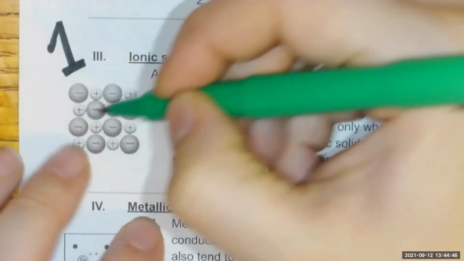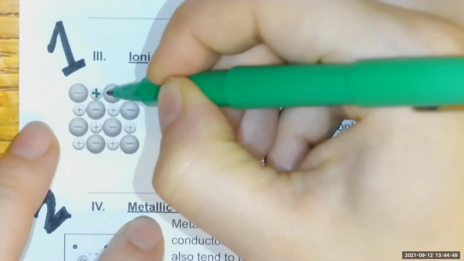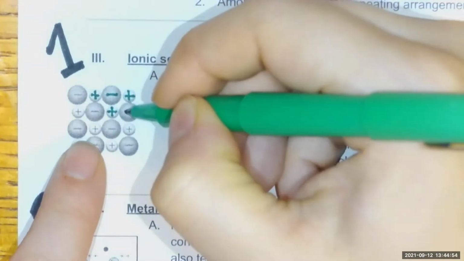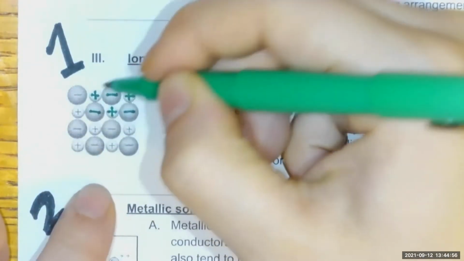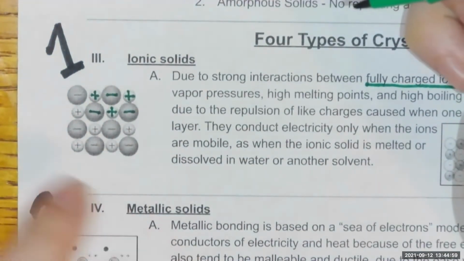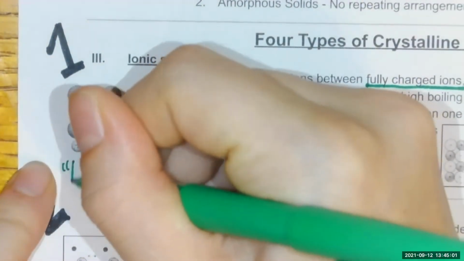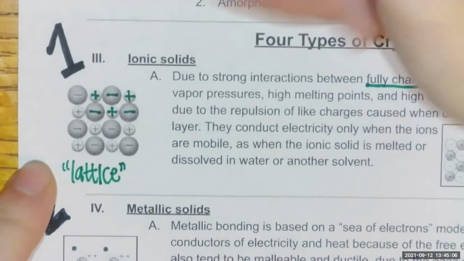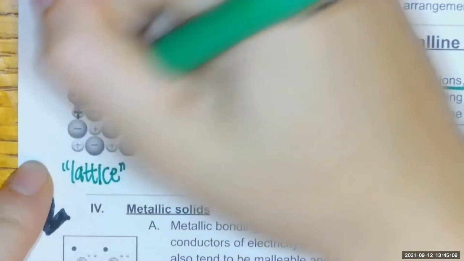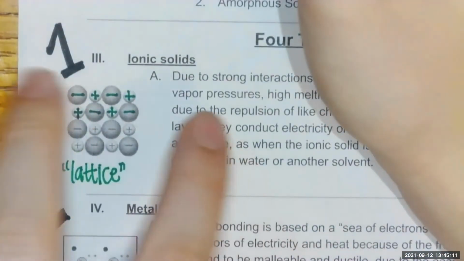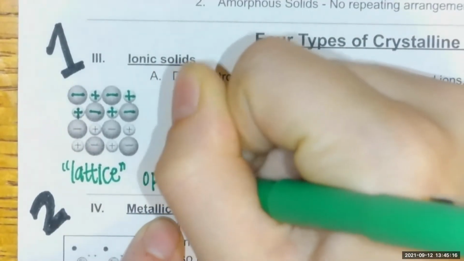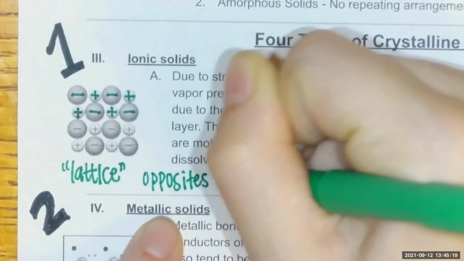Zooming in, and looking at the picture, full positive, full negative, full positive, positive, negative. Notice they lined up in a checkerboard pattern. This is our ionic lattice, is what they usually call it. Lattice just means checkerboard. So we have this ionic checkerboard, and it's very strong because opposites attract in terms of charge.